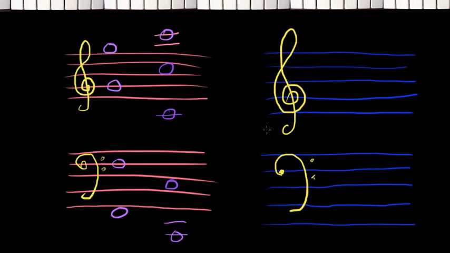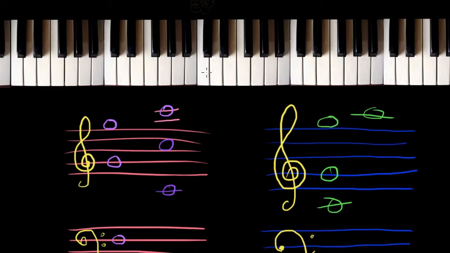Okay, here's a bunch of examples. So how about this note? Well, this note is a second above this note, and this note we know is the G above the G, which is above middle C. So here's middle C, here's the G above it, here's the G above that, and we're going a second above that. That gets us here.